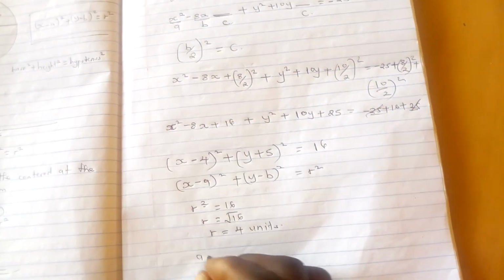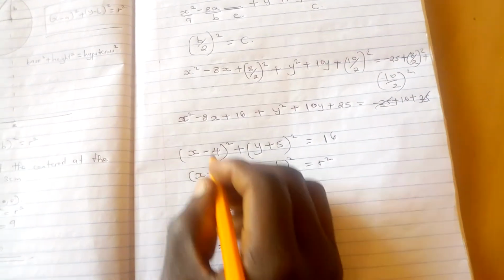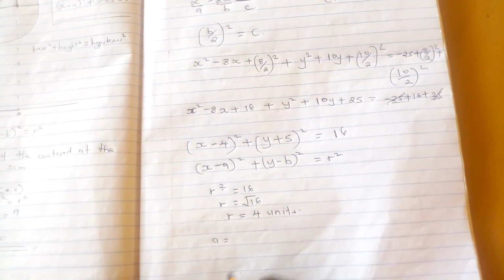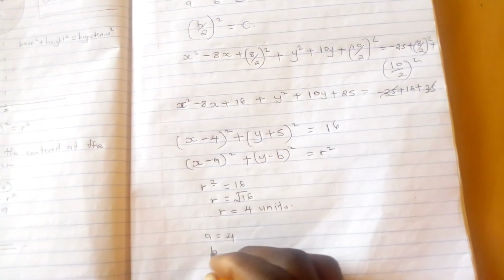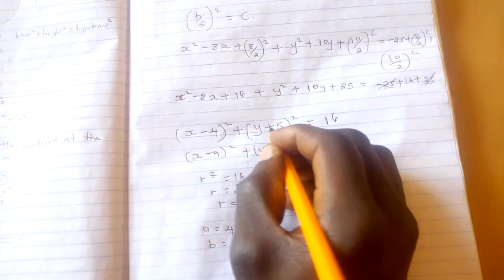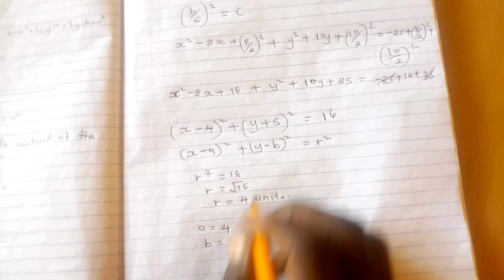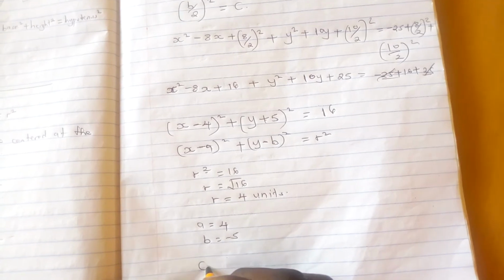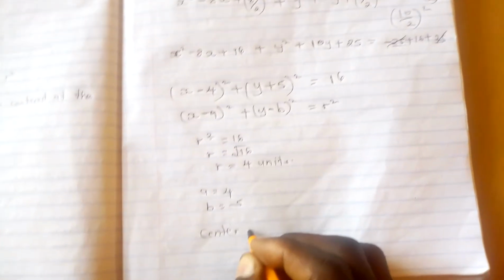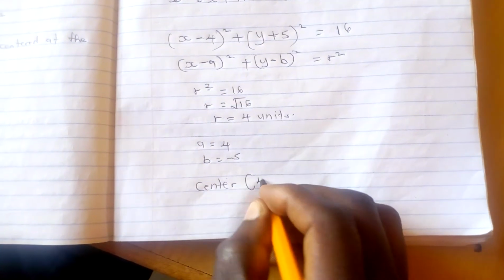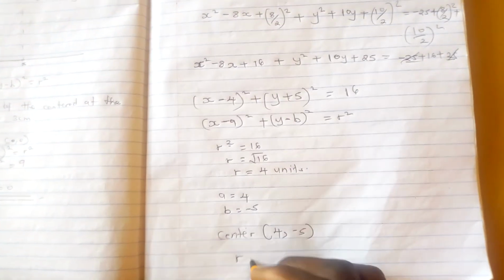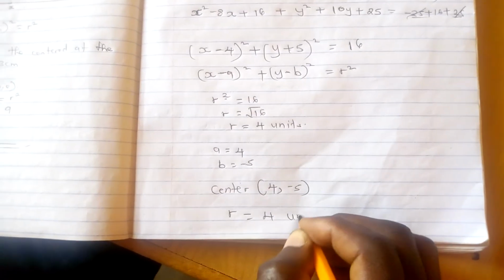Now for a, our center, negative a times negative 4 gives positive 4. For b, negative b times positive 5 gives negative 5. Now our center is (4, −5), and the radius is 4 units.